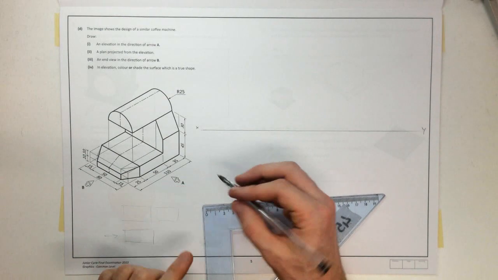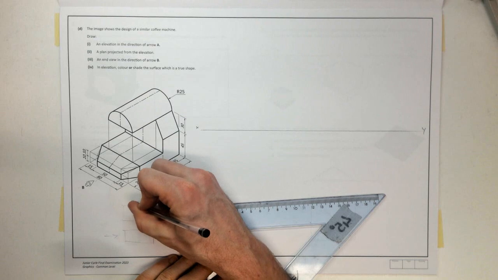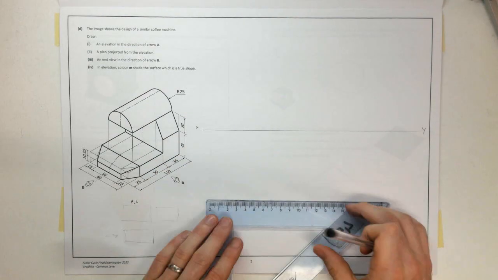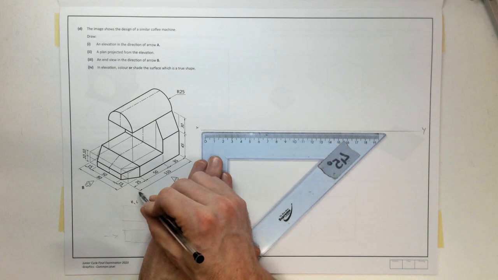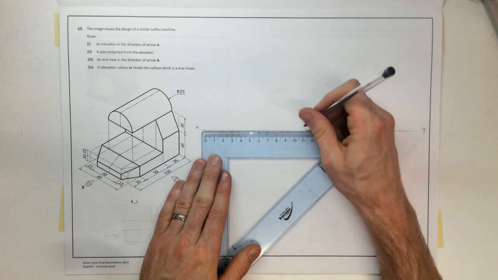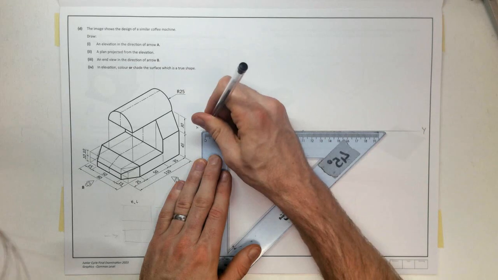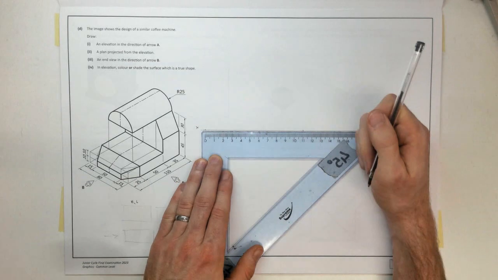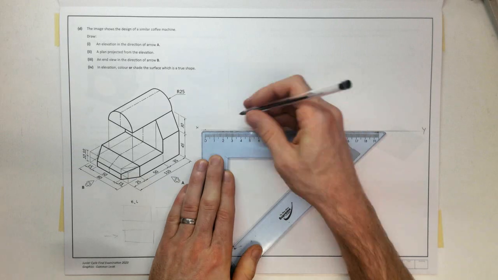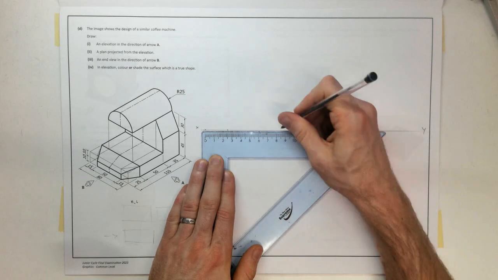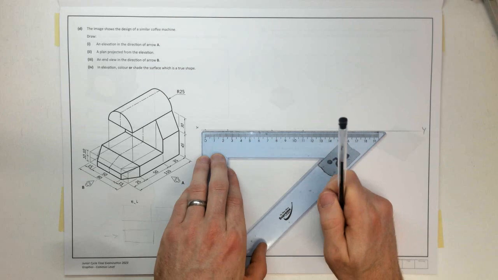For elevations, I always have the height and I have the length, the shape. So let's mark off the lengths there that we can see. Total length is 110. That's broken down into 25, 50, and 35. So 25 plus 50 is 75, and that's my 35 left.